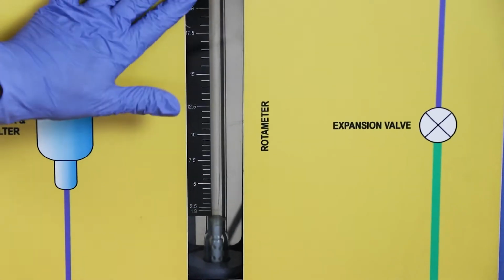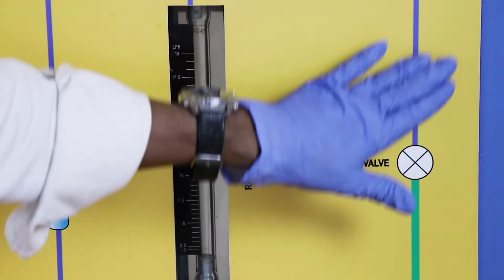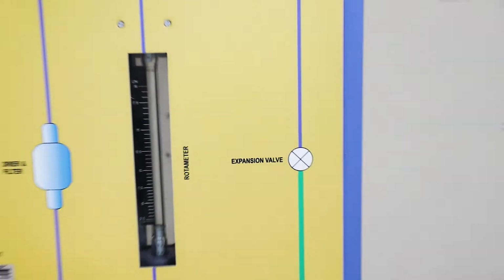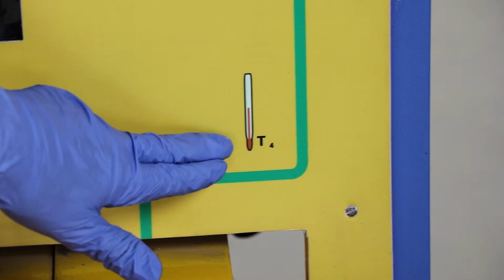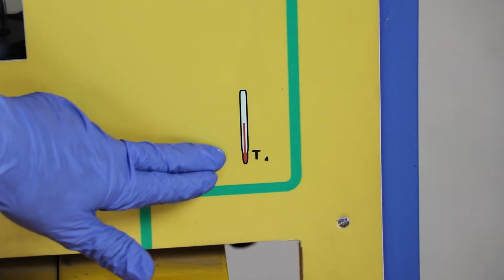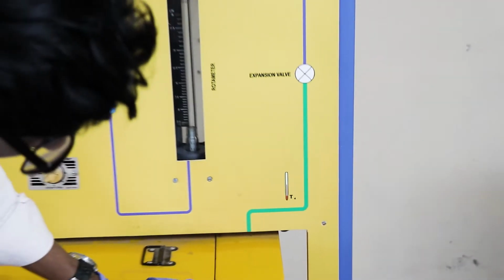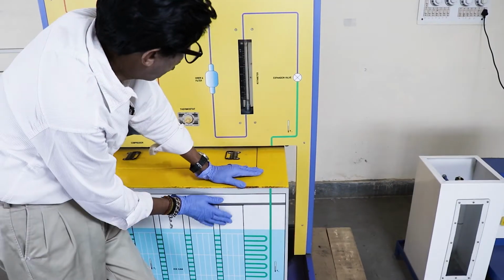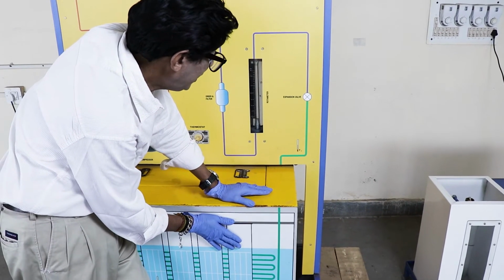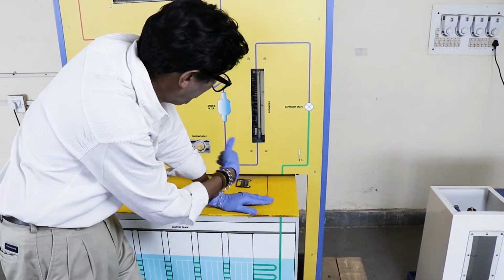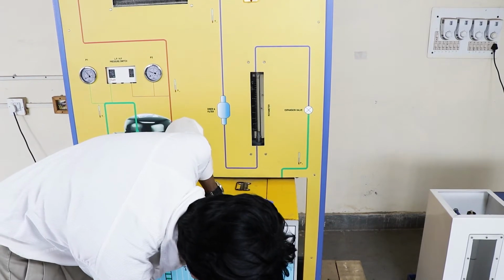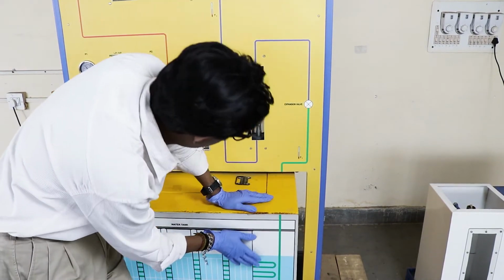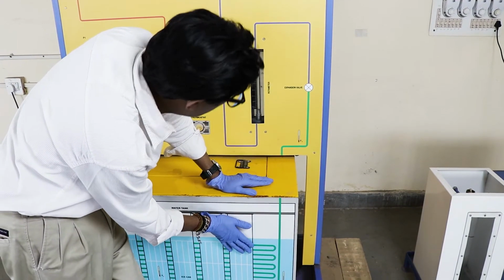Then the expansion device, and then the temperature just after expansion, before entry at the inlet of the evaporator. The evaporator coils are inside this. I have shown you the details of the interior of this whole ice box.